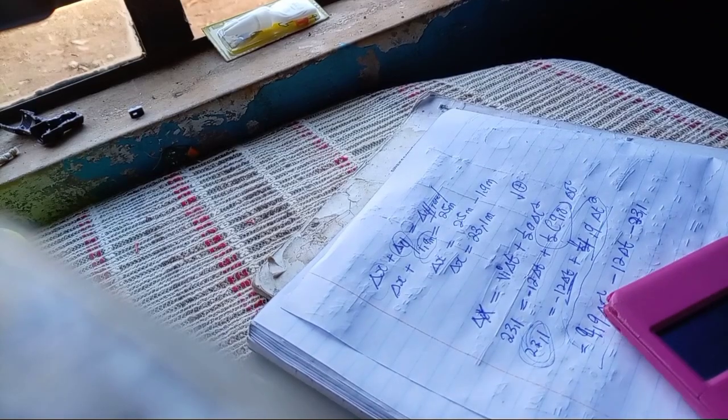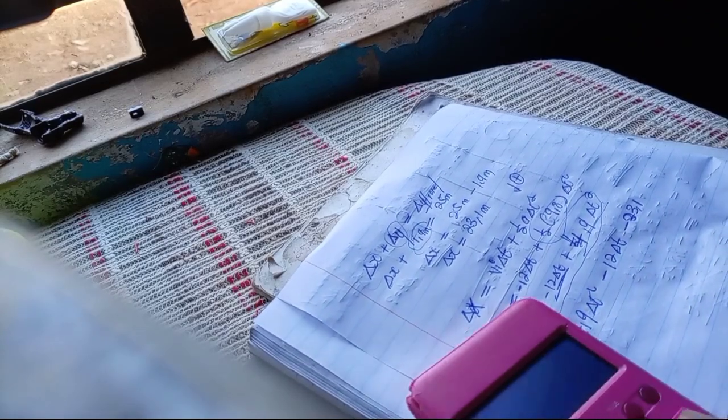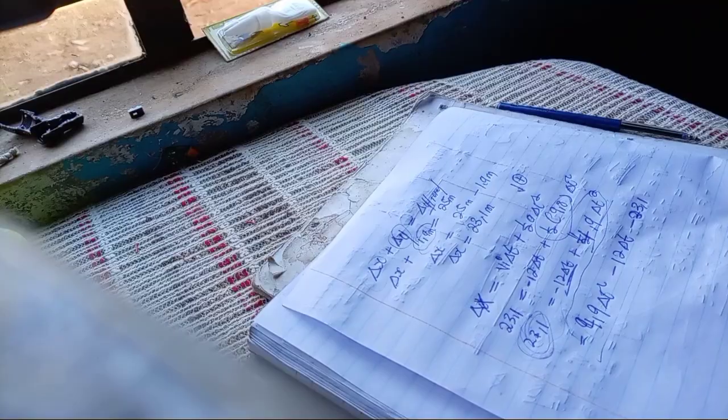See? So I'm going to be using what is called the quadratic formula.